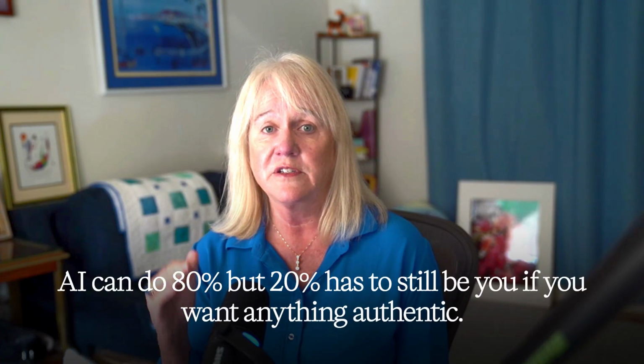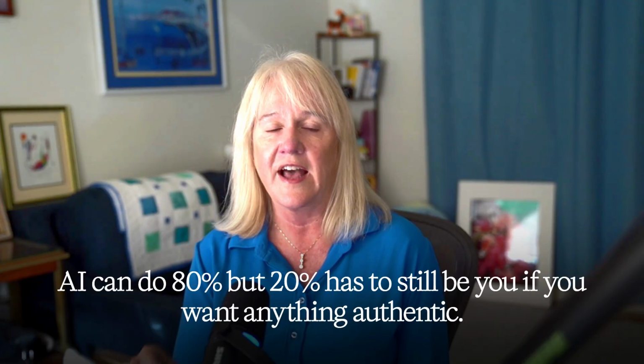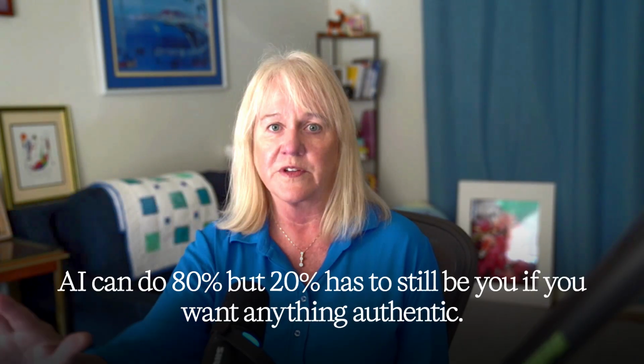So again, this is another great example of AI being able to do 80%, but you're going to have to just go in with the expectation that you're going to have to do the other 20% to get it over the line, right? Honest assessment.